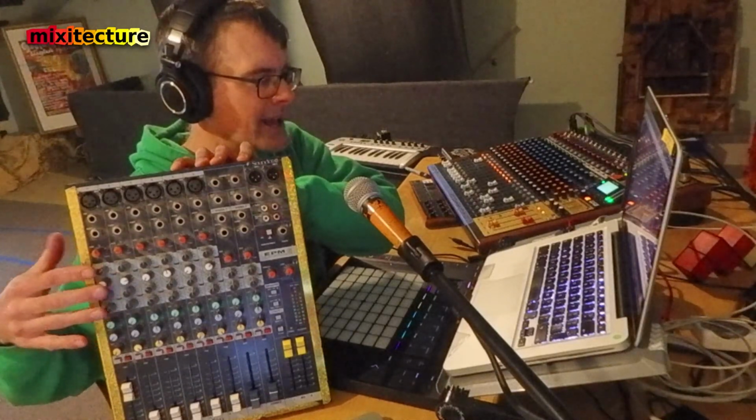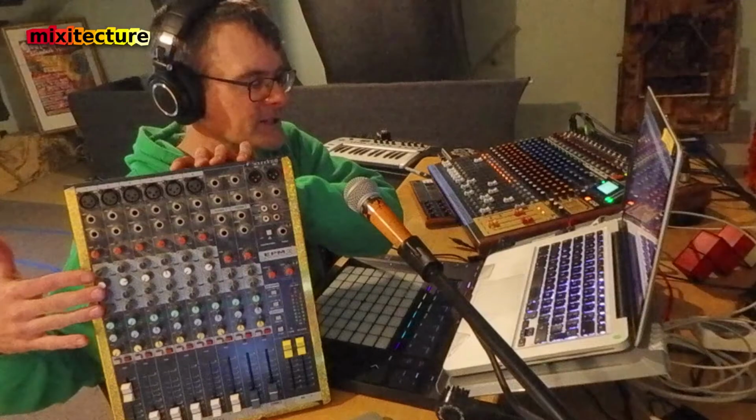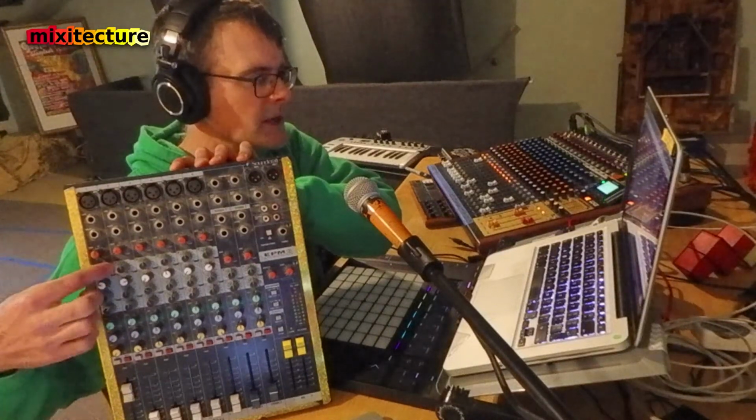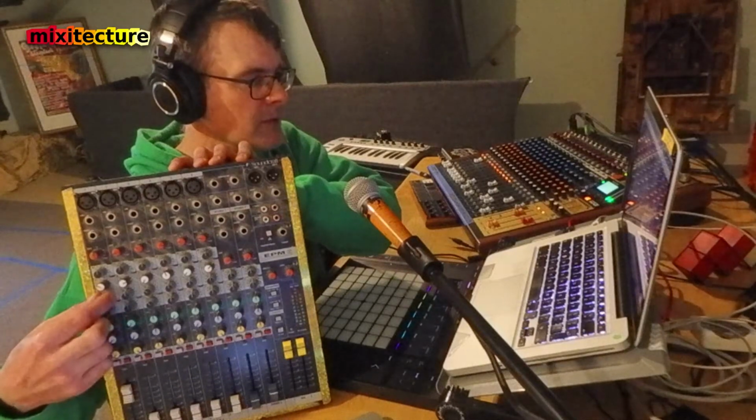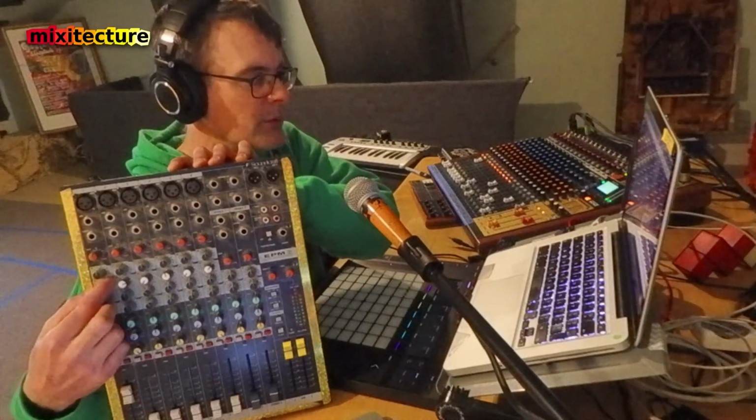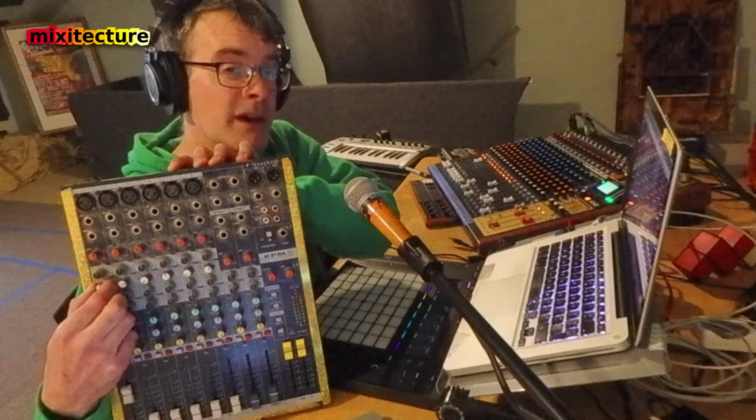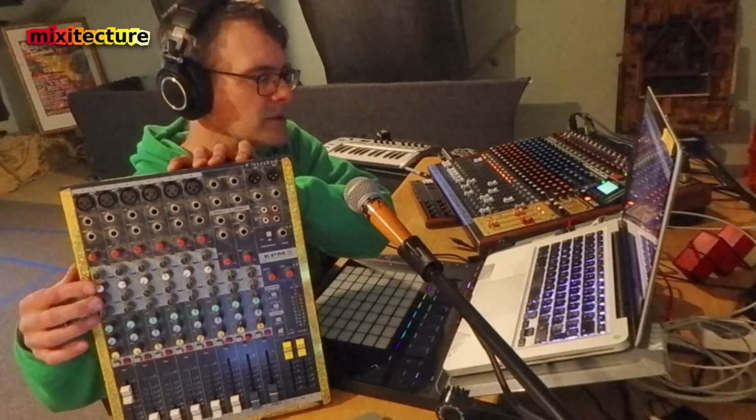Then we have this EQ section, and I like Soundcraft because they give you this white panel, so when you're in a dark room, you can see which ones are EQs. 3-band EQ, high shelf, low shelf like a DJ mixer, mid-range like a DJ mixer, but this white one lets you pick the frequency, which is a little bit better than a DJ mixer, which I love these EQs.